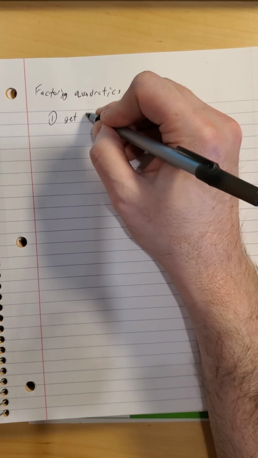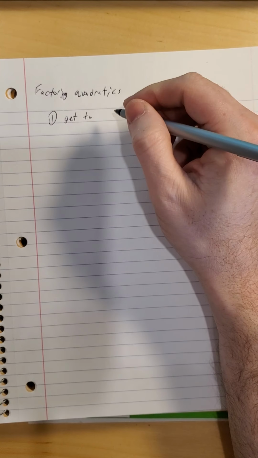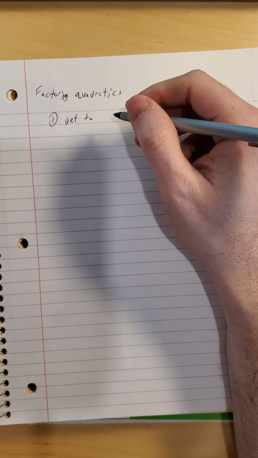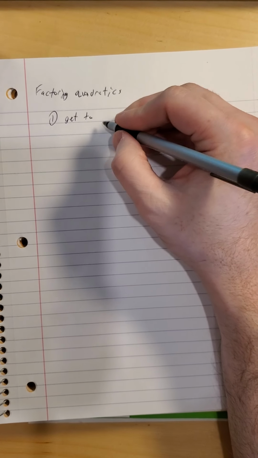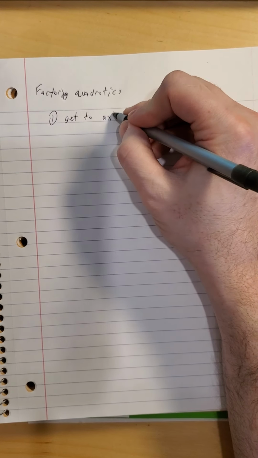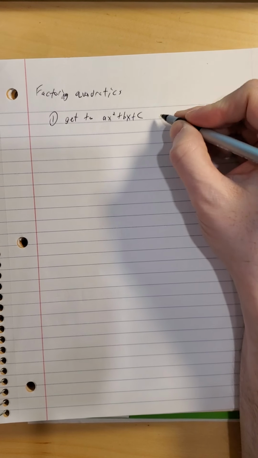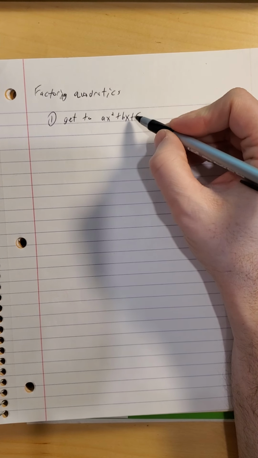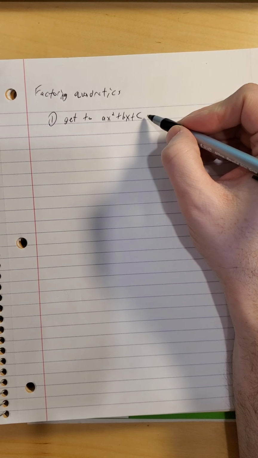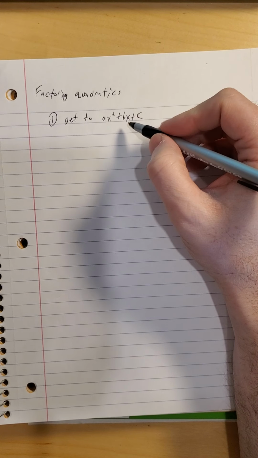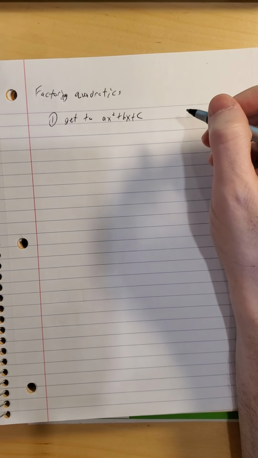So we're just going to use kind of a basic method each time. We're going to get to ax squared plus bx plus c order. If we don't start out in the form, just use the commutative property of addition to get yourself there.